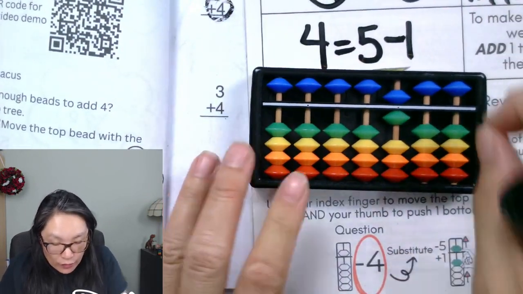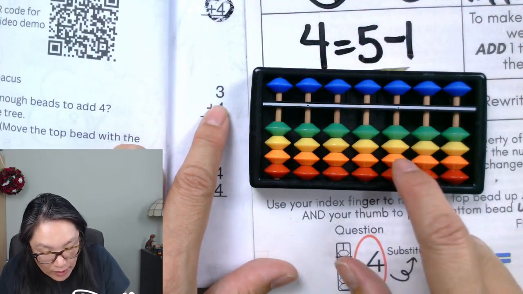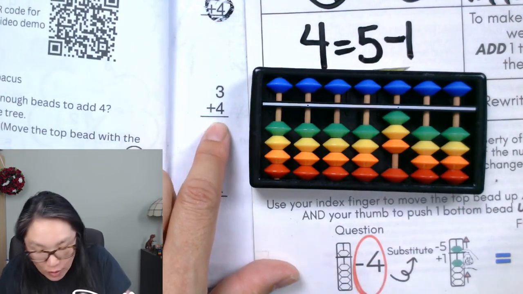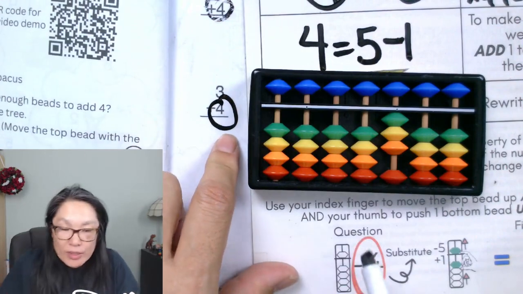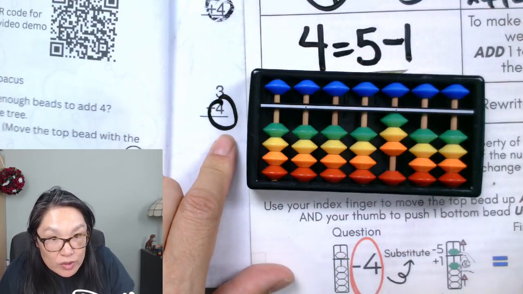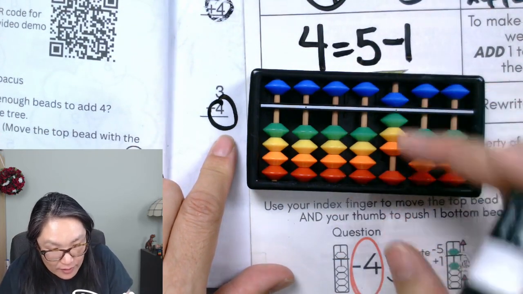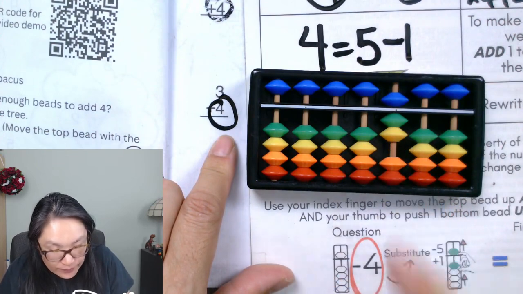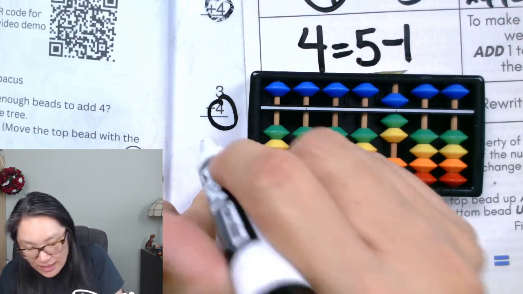So when we do the formula, we have 3. When we have 3, I want to add the 4. Again, there is a bunch of things to do with 4. Not a problem. But in Abacus, what we do is we plus the 5 and we take away the 1. And my final answer is 7.